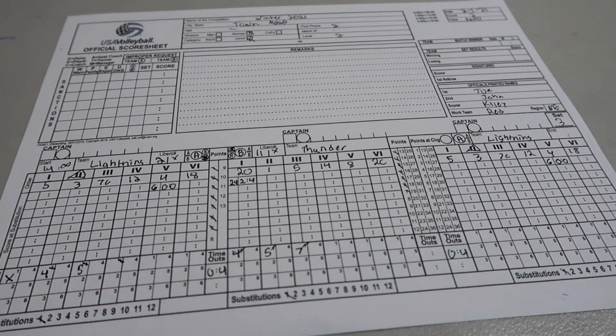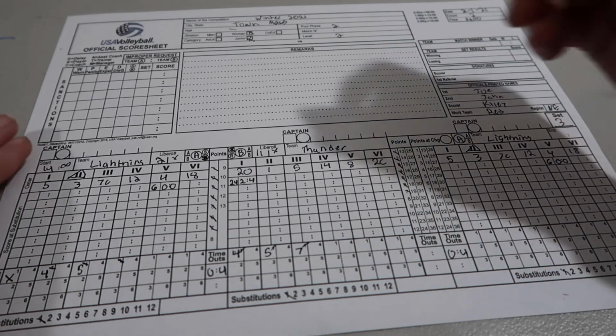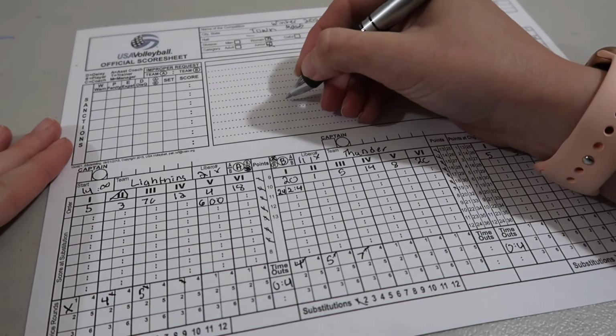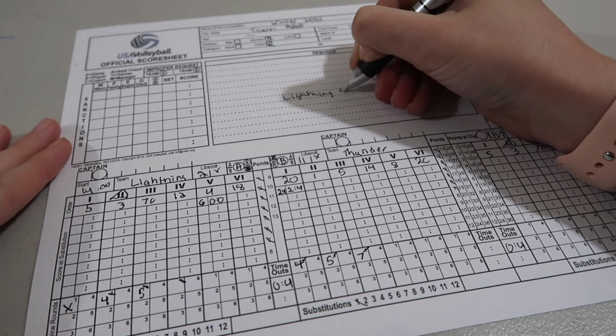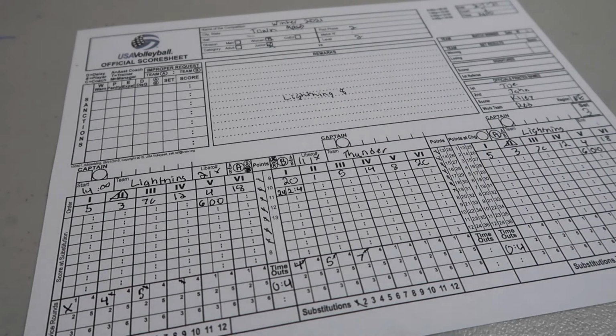There are two scenarios that could happen in this point. Because it's 7-7, we are going to be switching sides after the next play, because one team will have reached 8 points. I'm going to show you the two different scenarios. I actually have two sheets ready to go. In one scenario, Lightning scores the 8th point, and in the other, Thunder scores the 8th point. The first one is that Lightning scores that 8th point.